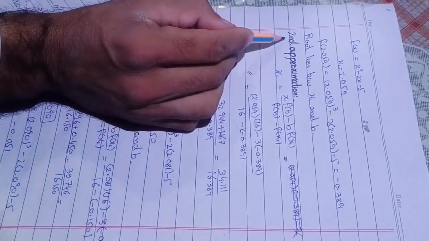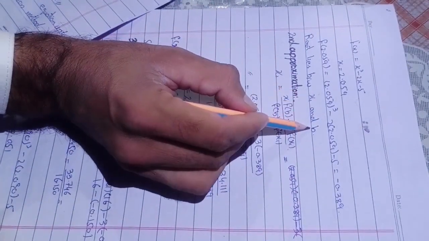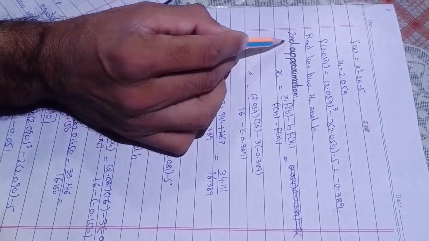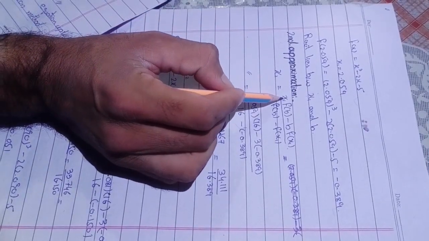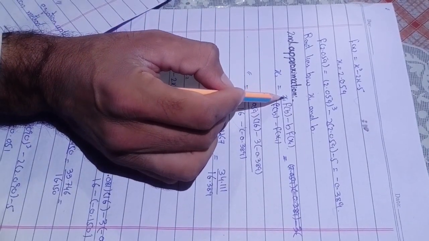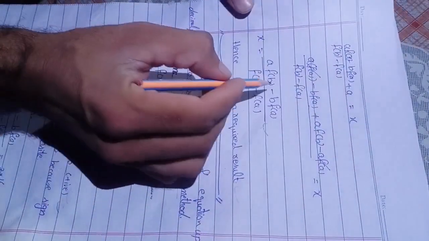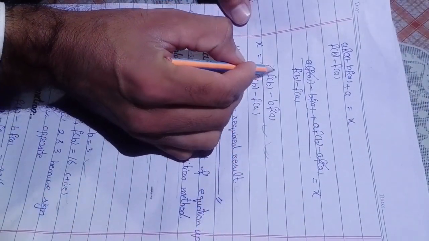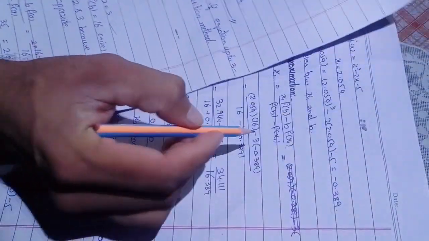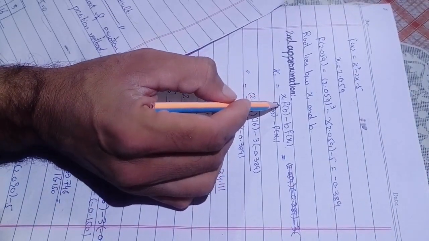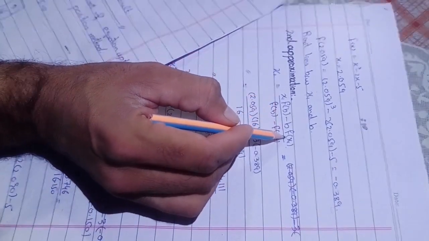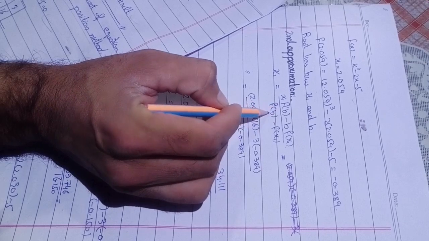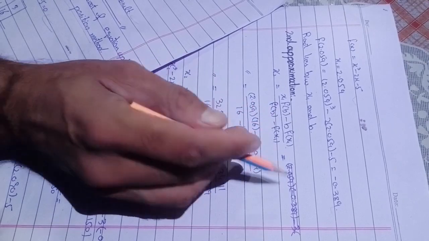So the second approximation between x1 and b: x2 is equal to, in the place of a we will put x1 in this formula, x1 into f of b minus b into f of x1, divided by f of b minus f of x1.